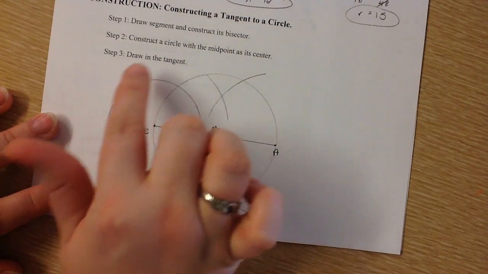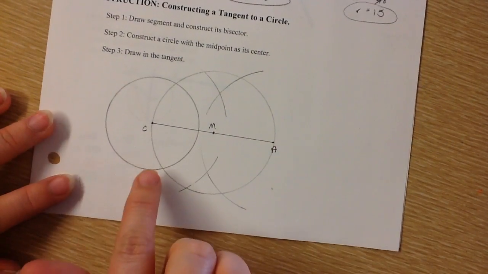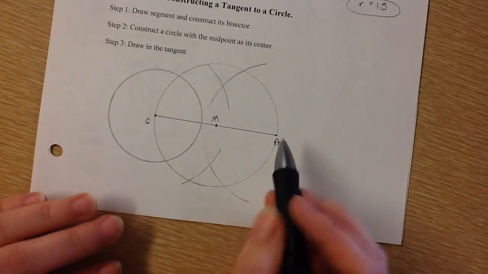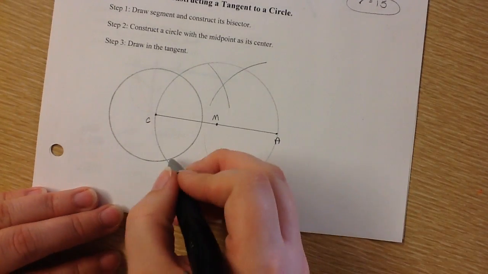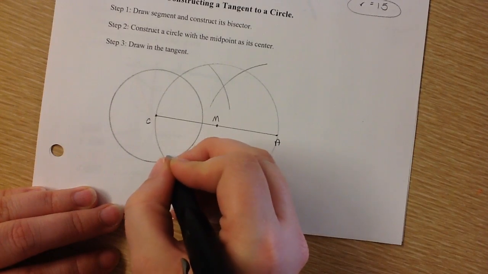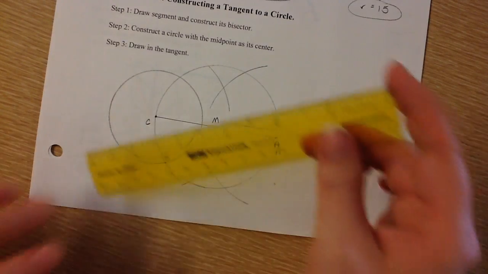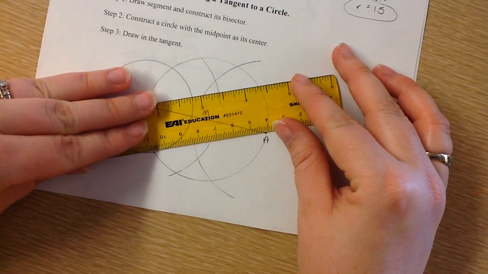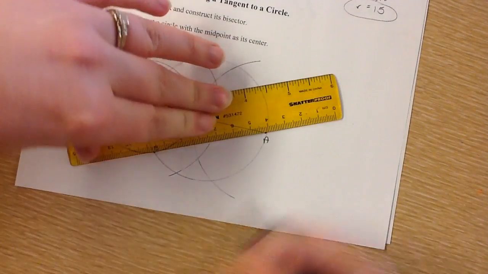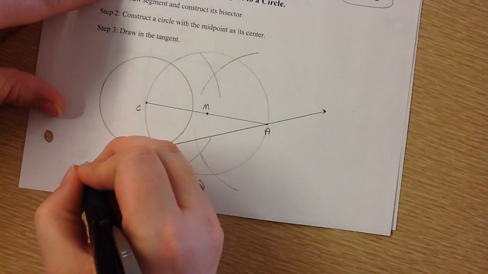Again, our whole goal is to construct a tangent to this first circle, circle C. Now if you notice, there are these points where these two circles intersect. There's this point right here. Let's label this point B. Now if I draw a line from A through B, it will be tangent. So here is my tangent.